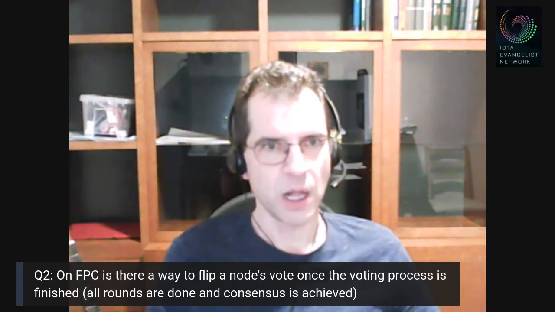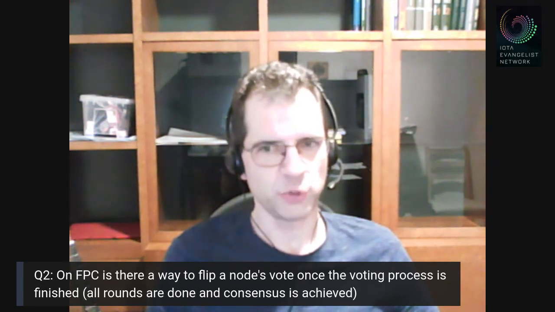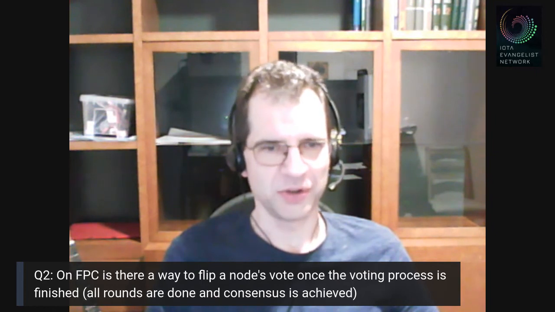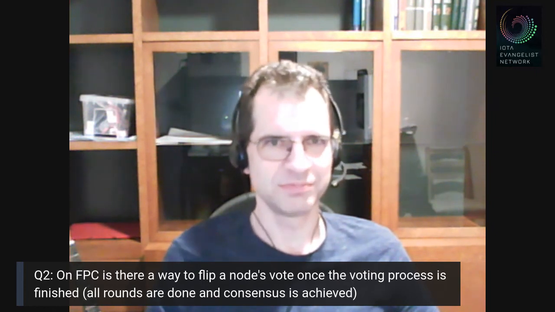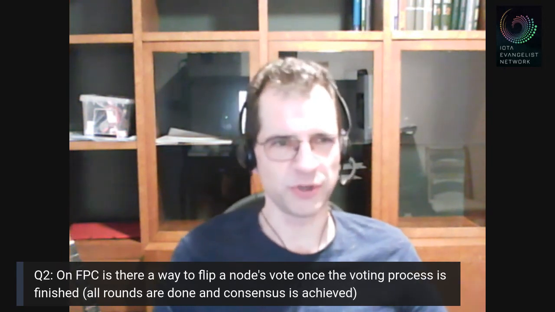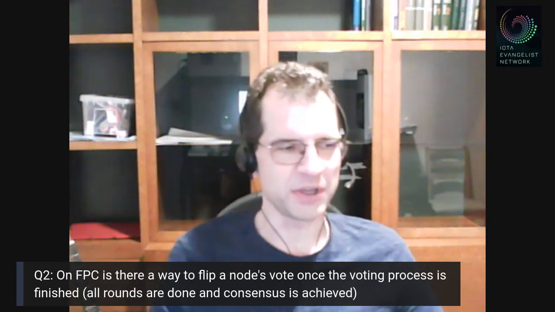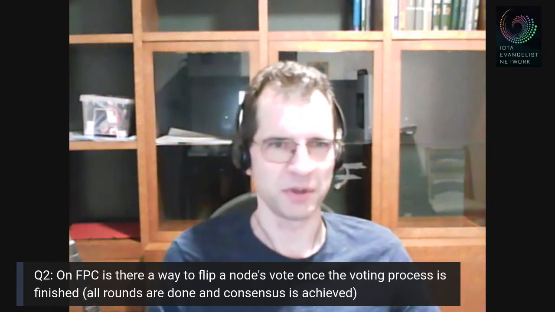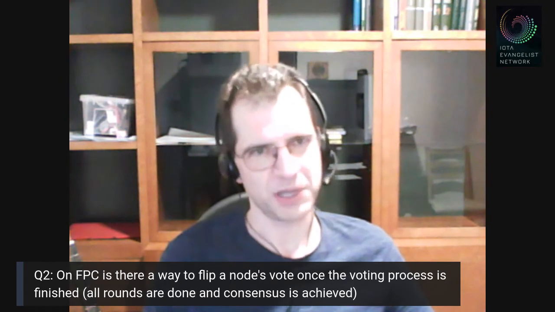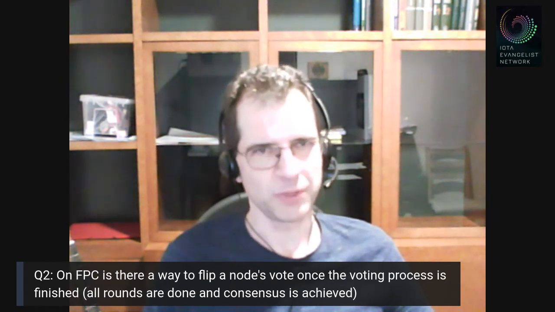But in the very unlikely situation when your node is really, really unlucky and disagrees with the rest of the network, it's possible to show that if a bad thing happens, it will not happen with a lot of nodes at the same time. It will likely happen with only a few of them.